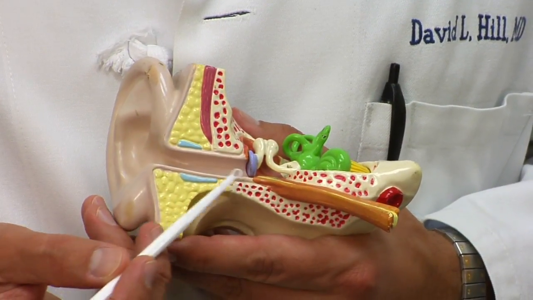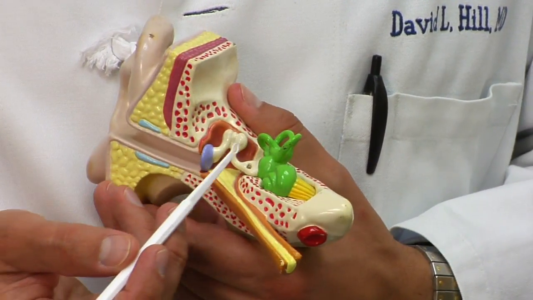Hi, I'm Dr. David Hill, and today we're going to talk about how to drain an ear infection. Now, the first thing we have to do is define ear infection. The ear has different parts, and different parts of the ear may become infected.